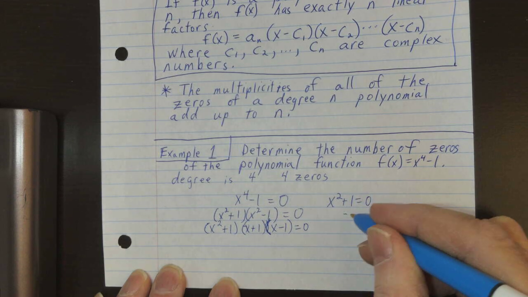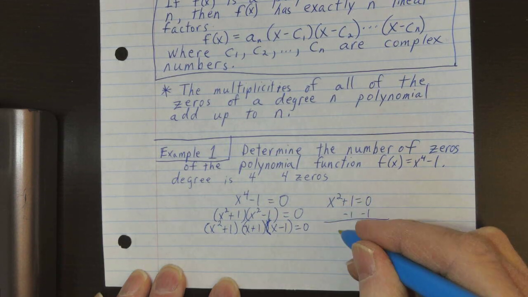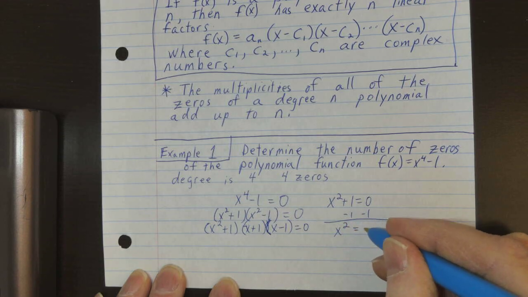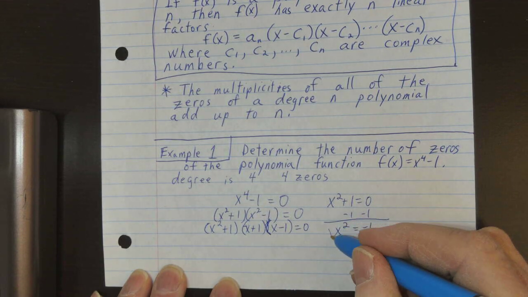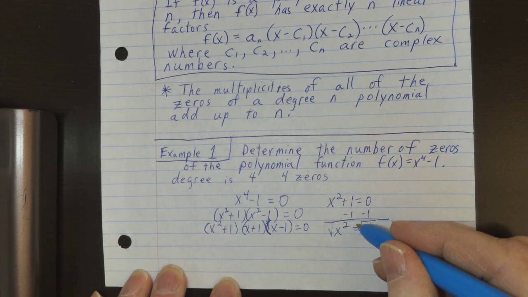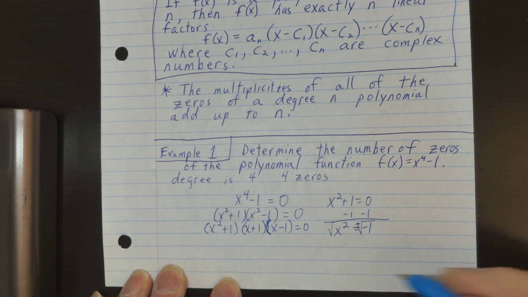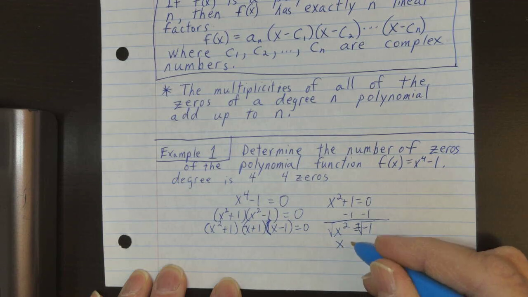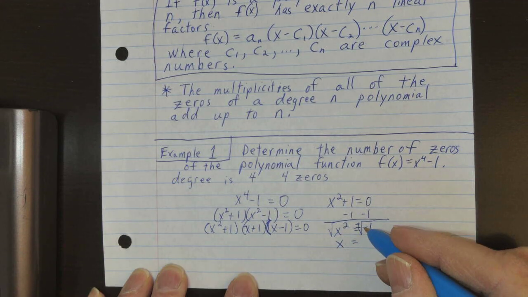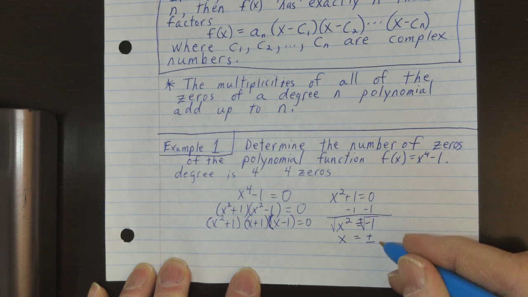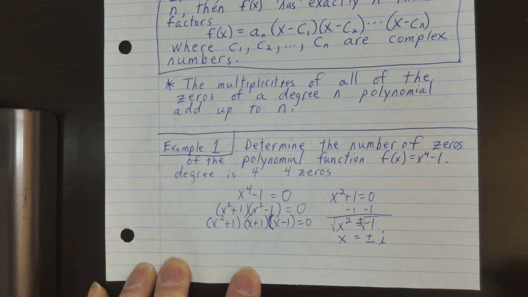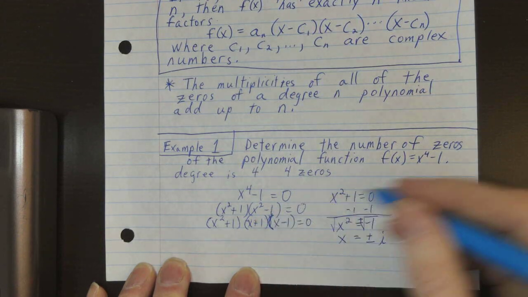I'm going to subtract 1 from both sides, get x squared equals negative 1. I'm going to then take the square root. You know, when we take the square root, we've got to go positive and negative. There's a positive square root and a negative square root. So x is equal to, and if you recall, the square root of negative 1 is i. And then I have this factor.